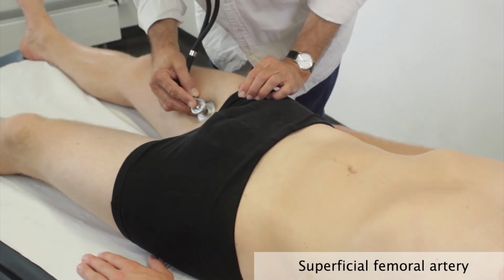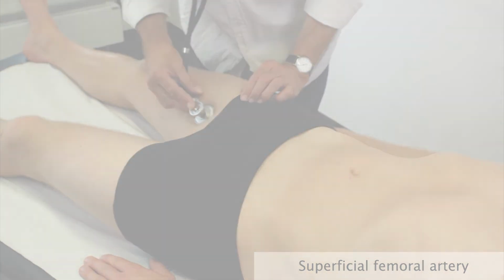Another important procedure for assessing the anastomosis between the radial and ulnar arteries is the Allen test, which is described in another video.